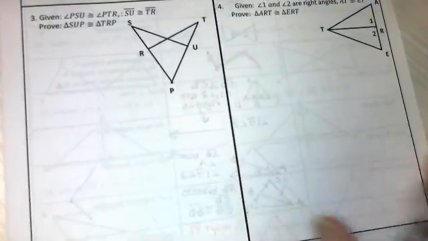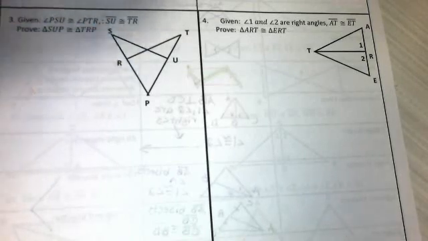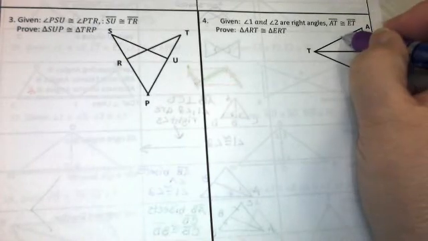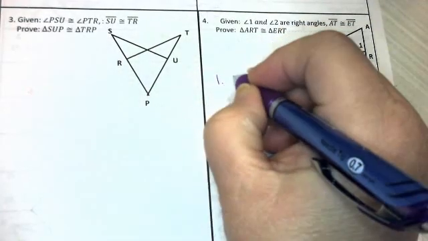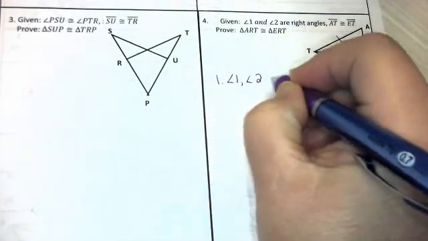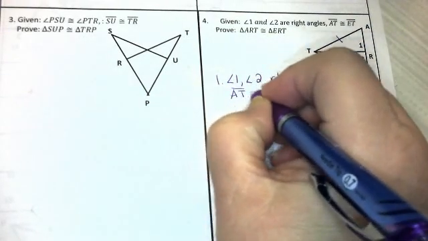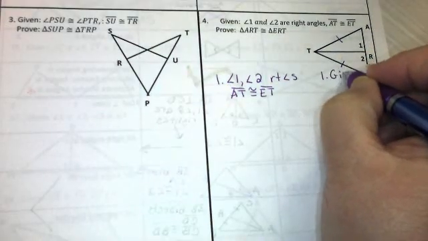I'm going to go down to number 4 and do another one with you, and then you can practice. Angle 1 and angle 2 are right angles. AT is congruent to ET. So that's where we're starting. Angle 1 and angle 2 are right angles. Segment AT is congruent to segment ET. That's given.